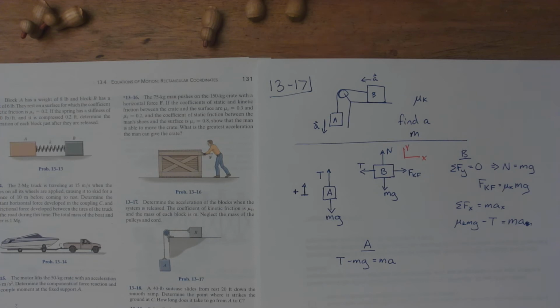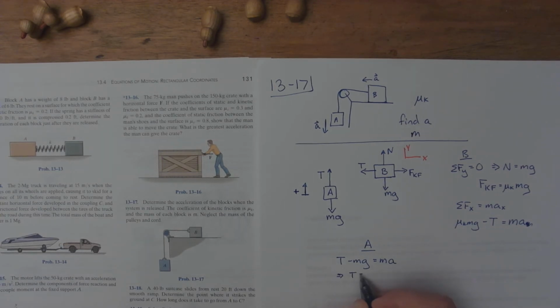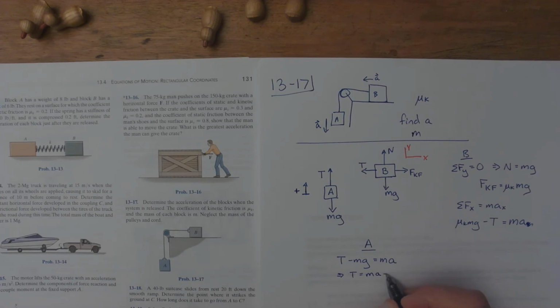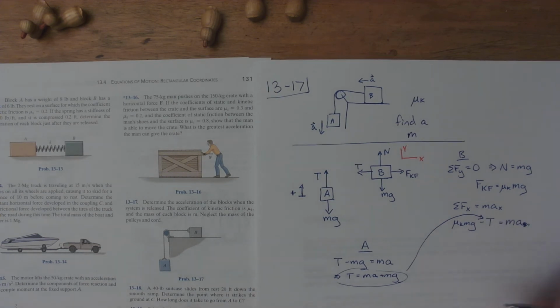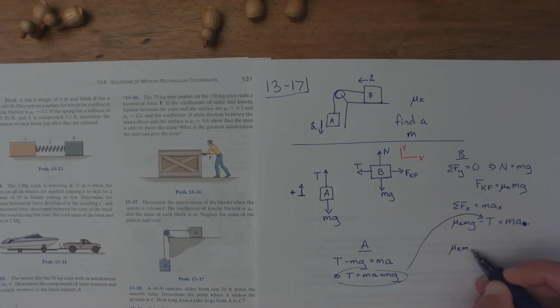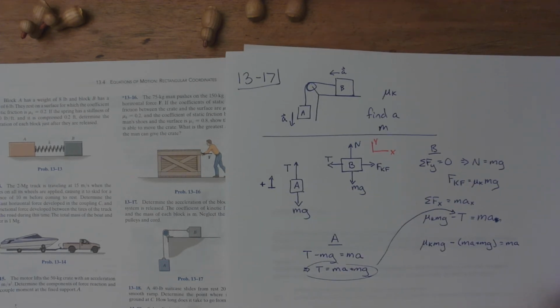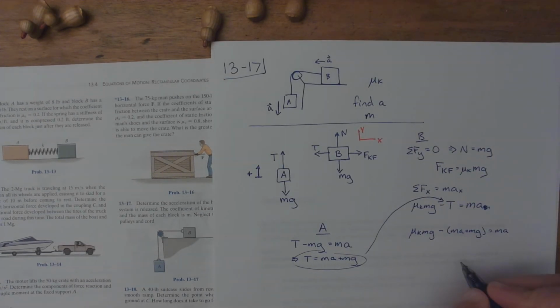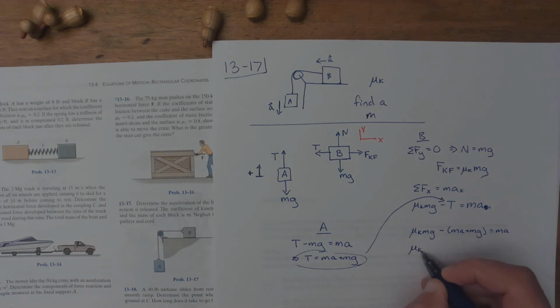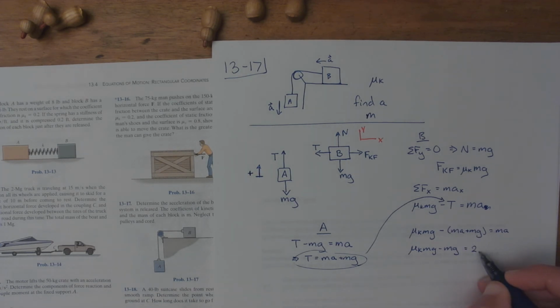So that's all good. So now I can solve one of these two equations for T and plug that into the other equation. So let's say here we have T is equal to ma plus mg, and then we can take that and put it into our equation here. So I have mu k mg minus (ma plus mg) is equal to ma. And then I can bring this over to the other side. So I have mu k mg minus mg is equal to 2 times ma.